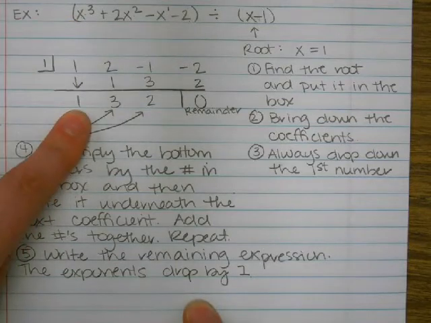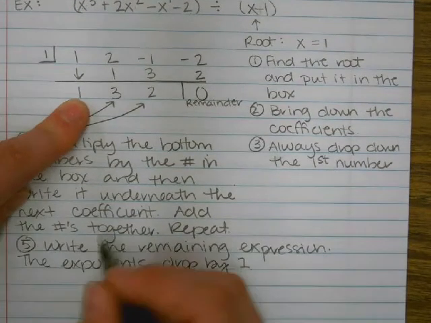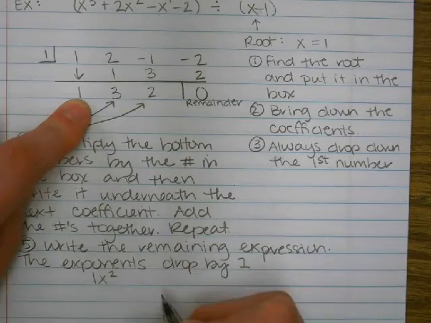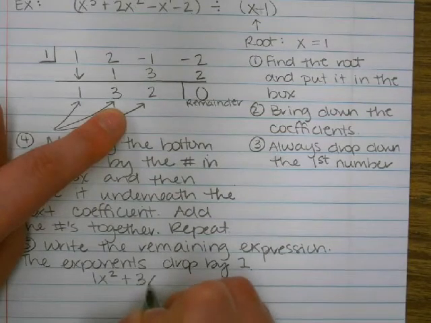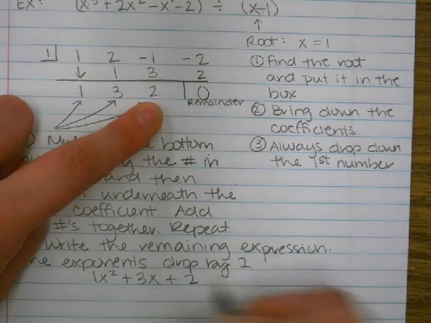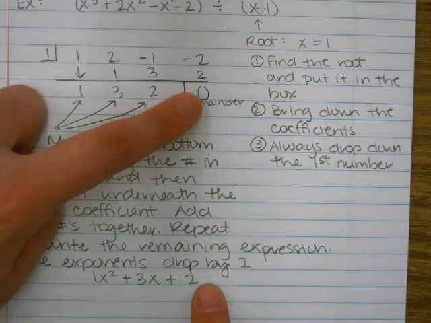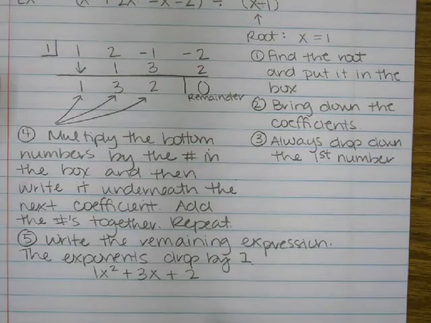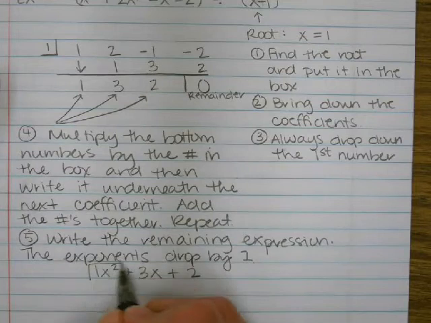And this is the coefficient for the first term. So we're going to say our answer is 1x squared plus 3x plus 2. And we do not have any remainder, so there should be no fraction at the end. And so this is our final answer.